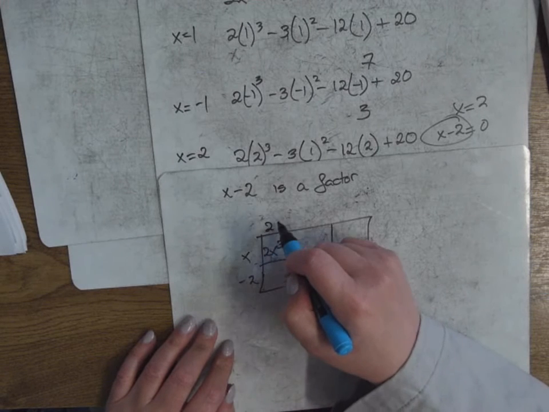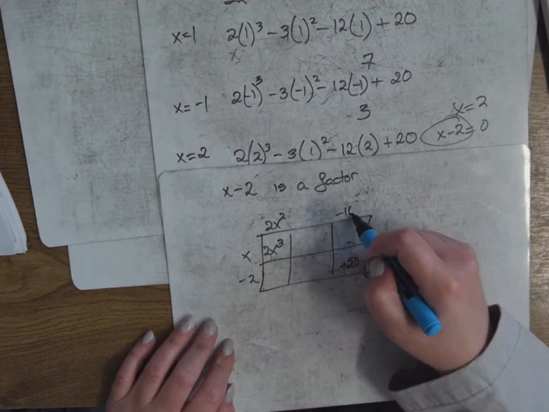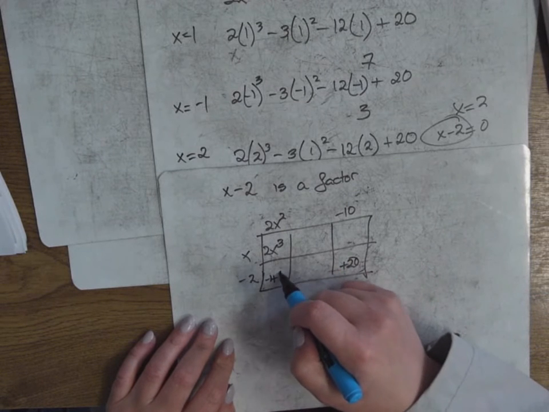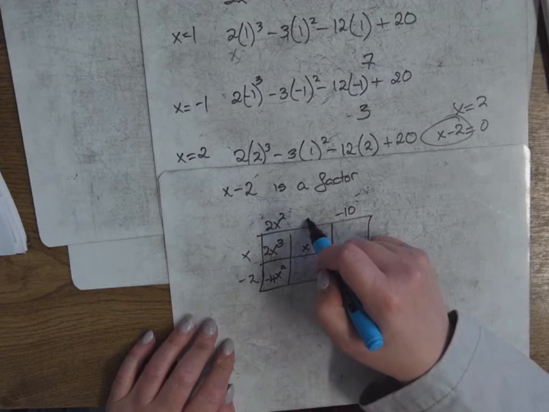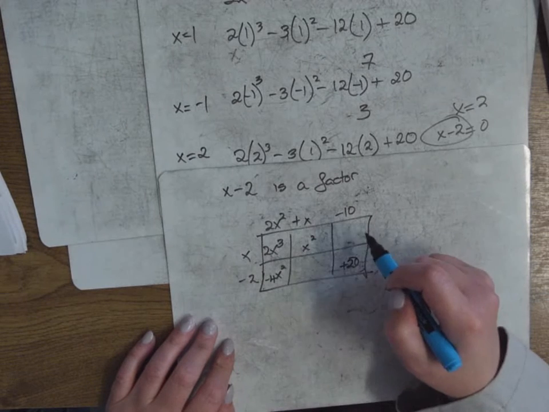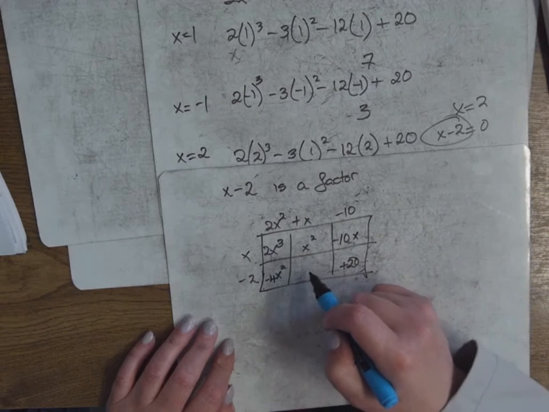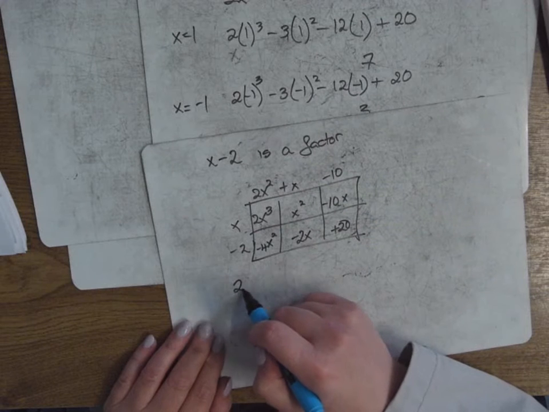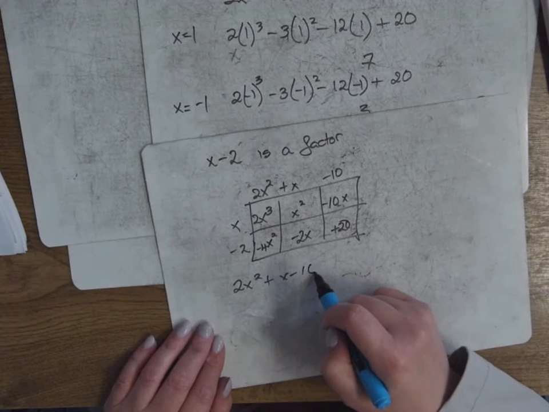That would be 2x squared. That would be minus 10. This would be minus 4x squared. This would be x squared. That's x, checking answers, that's minus 10x, that would be minus 2x, yeah, I'm good. So when I divide, my quadratic is 2x squared plus x minus 10.